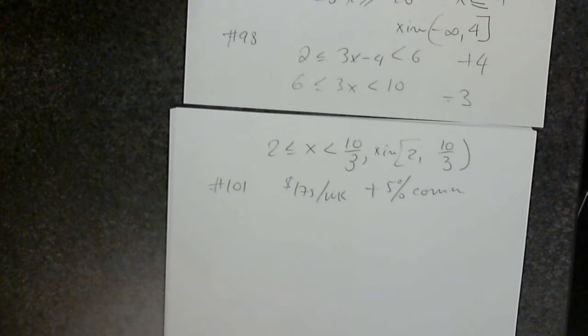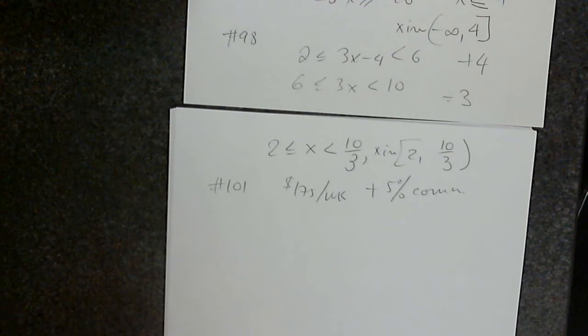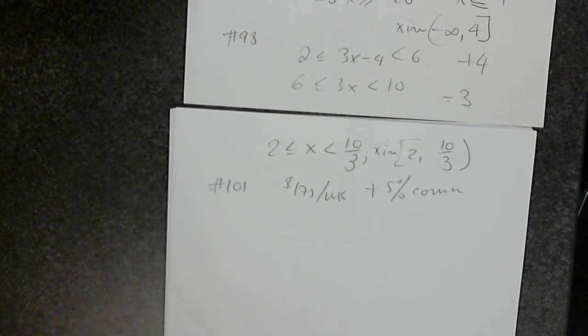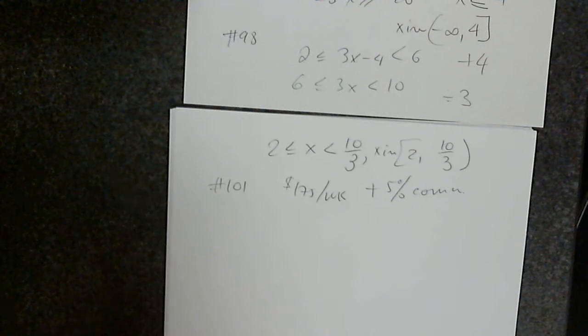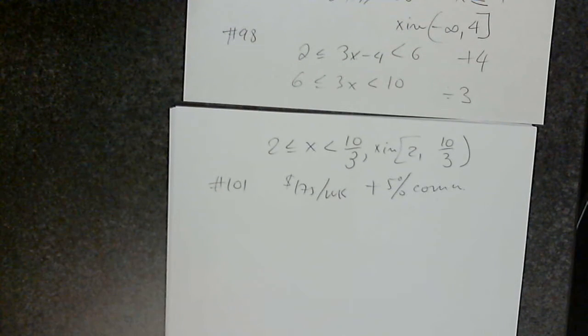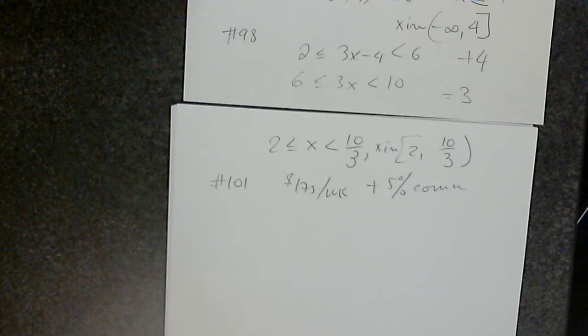What does that say, 175 per week? That's a guarantee. Okay, guaranteed. And 5% of what she sells, of the figure. What do I have to write? If it says at least 300, what will I write?